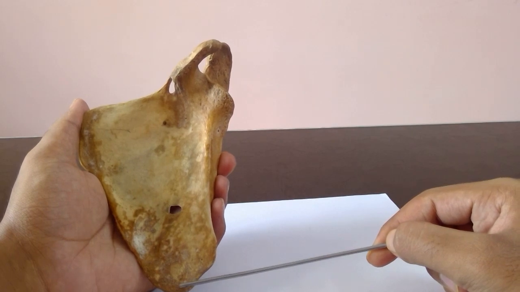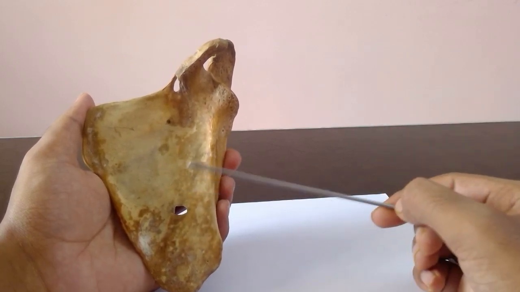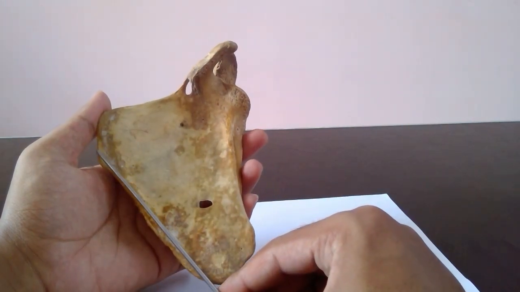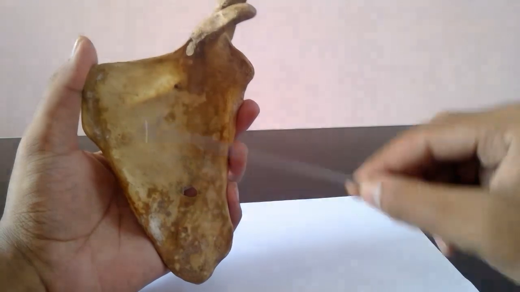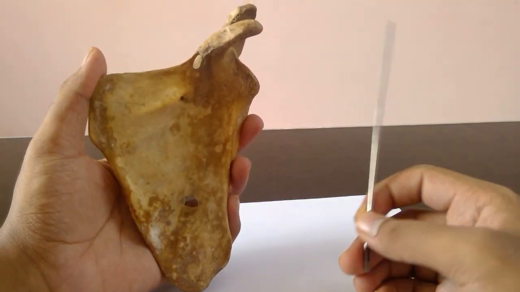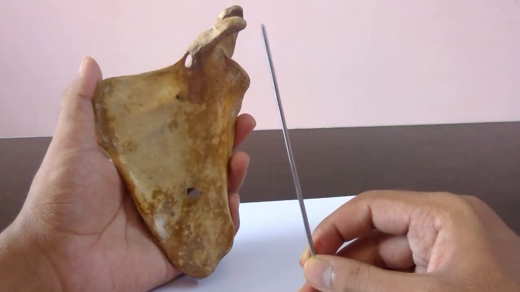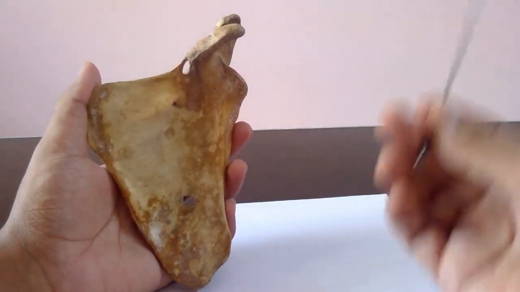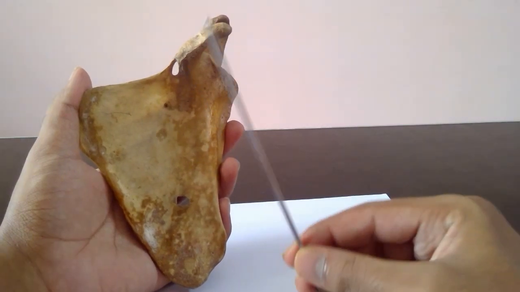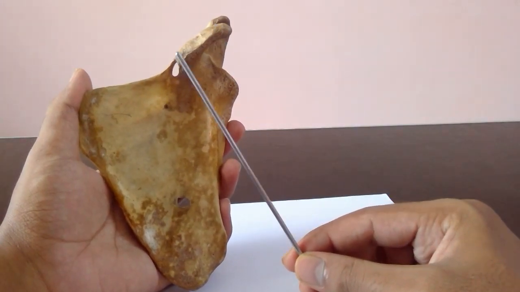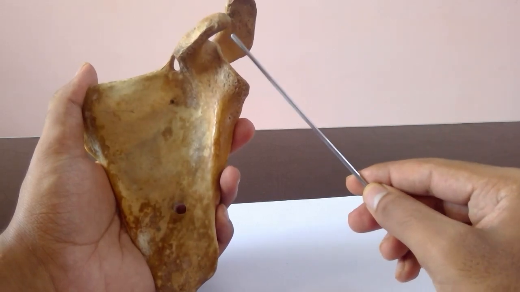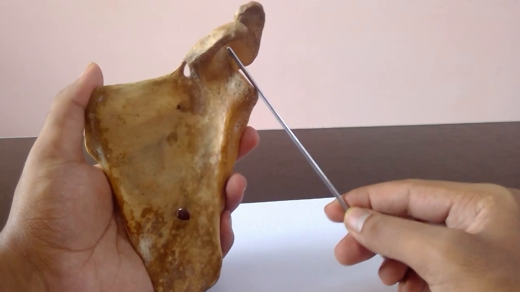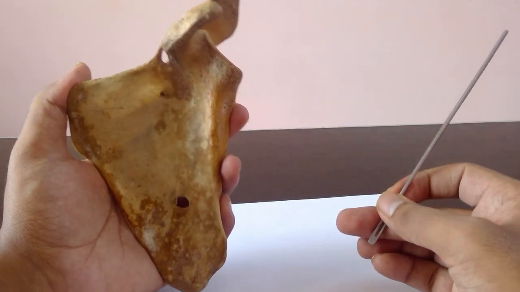the inferior angle. So when the scapular body is in anatomical position, the thin medial border, this border of the scapula, runs parallel to and approximately 5 centimeter lateral to the spinous process of the thoracic vertebra, and hence this border is also known as the vertebral border. Now, this glenoid cavity will face laterally, forwards and slightly upwards, something like this.